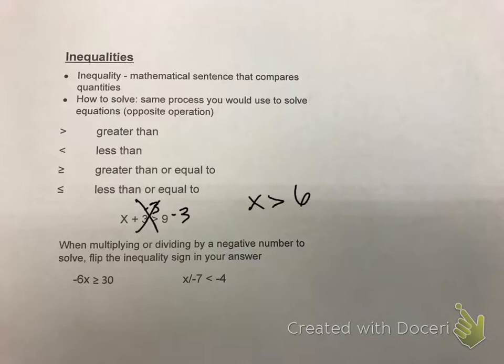Well, we've got to divide by negative 6. Since we're dividing by a negative number, we're going to flip that sign for our answer. So we wind up with x is less than or equal to negative 5. If we don't flip that, well then that makes the inequality not true, which gives us a wrong answer.